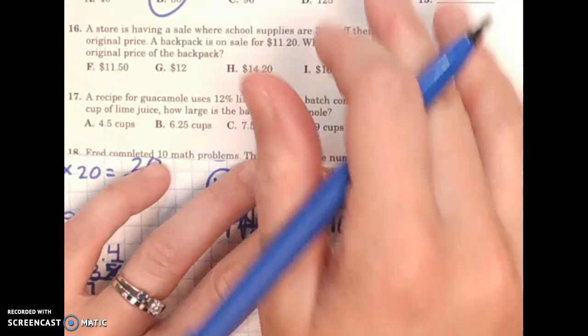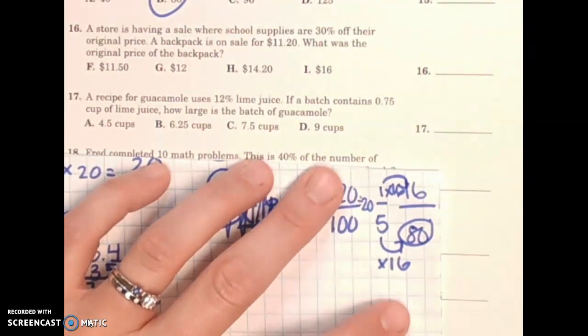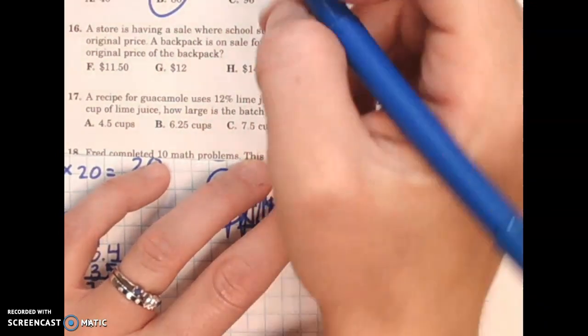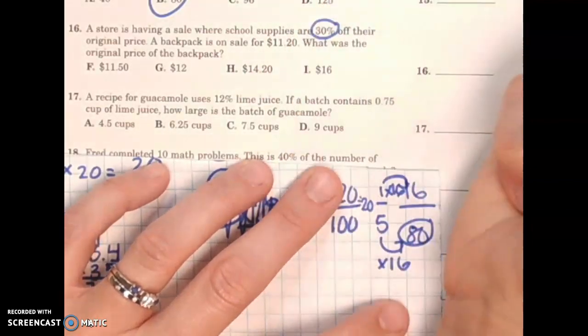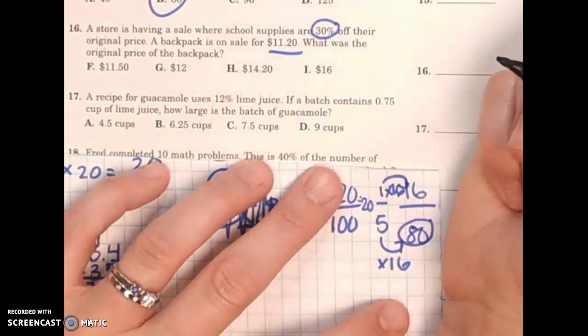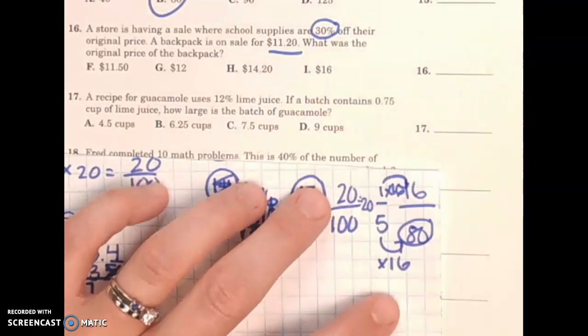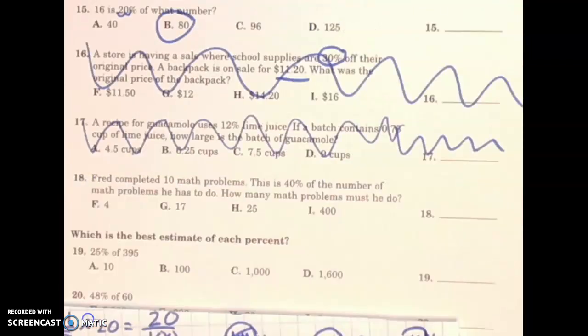Number 16, a store is having a sale where school supplies are 30% off the original price. A backpack is on sale for $11.20. What was the original price of the backpack? Okay, we're going to take off 16 and 17, and we're going to go to 18.